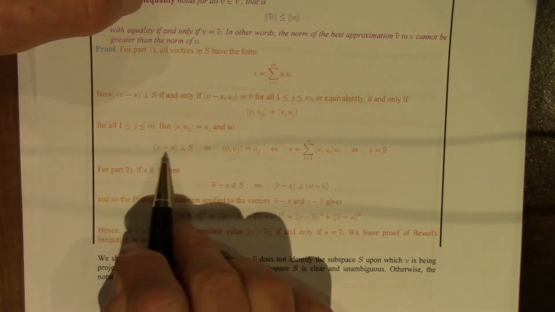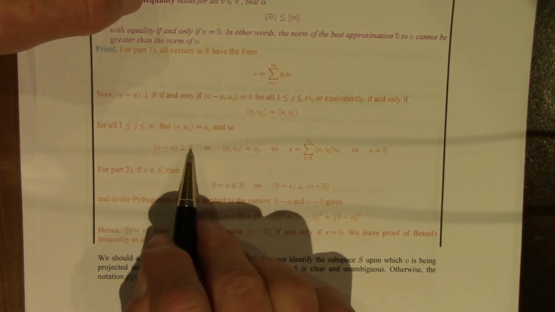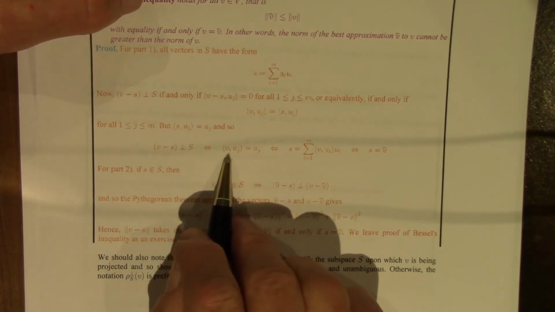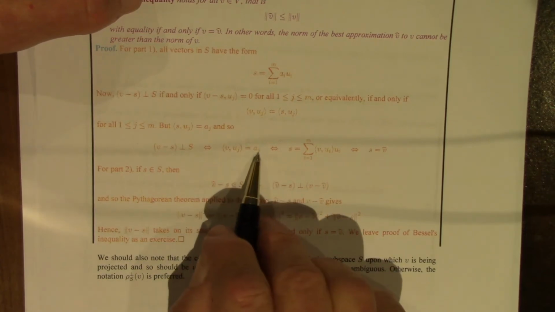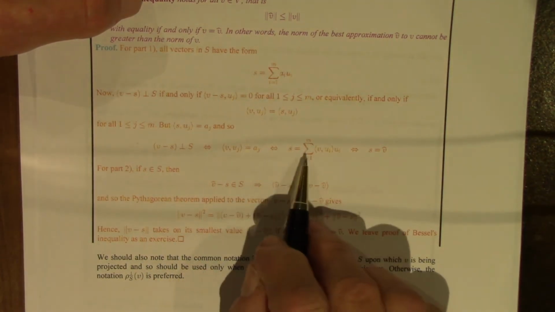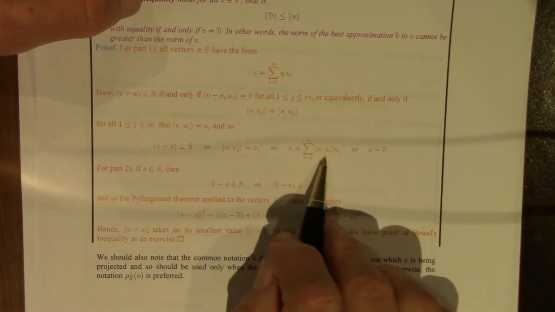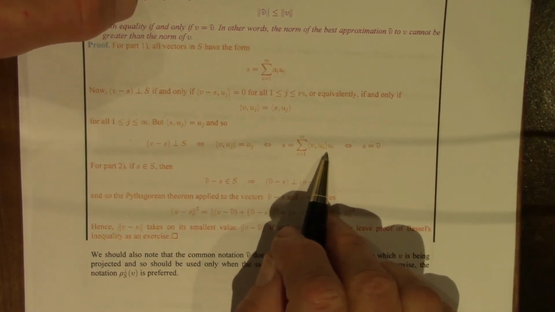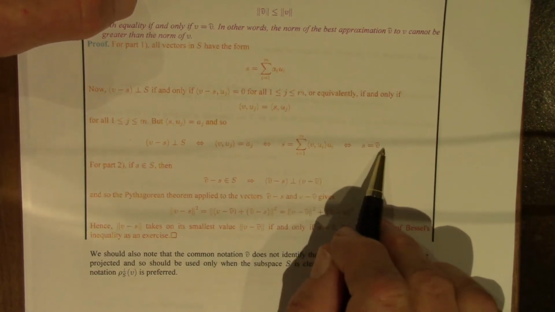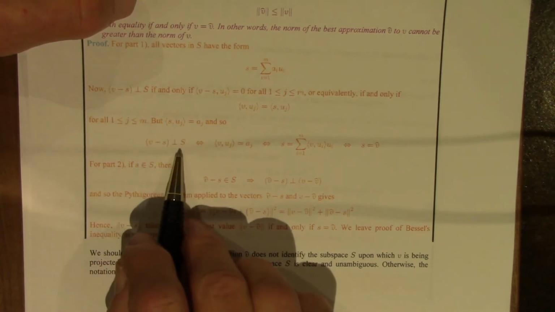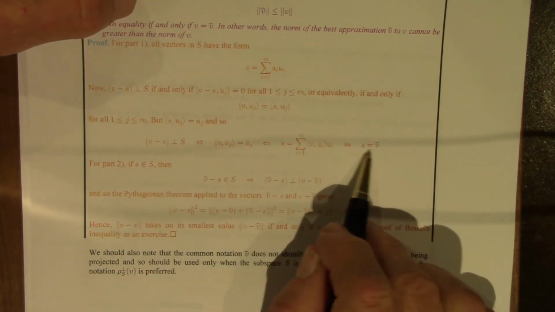So in summary, V minus s is orthogonal to the subspace S if and only if the inner product of V with each basis vector uj is this coefficient aj in s. So this holds if and only if s is equal to this sum, which is in fact V hat by definition. So V minus little s is orthogonal to the subspace if and only if little s is V hat. And that proves part one.